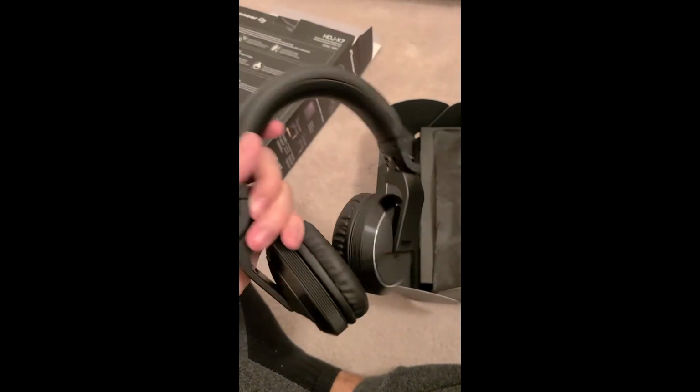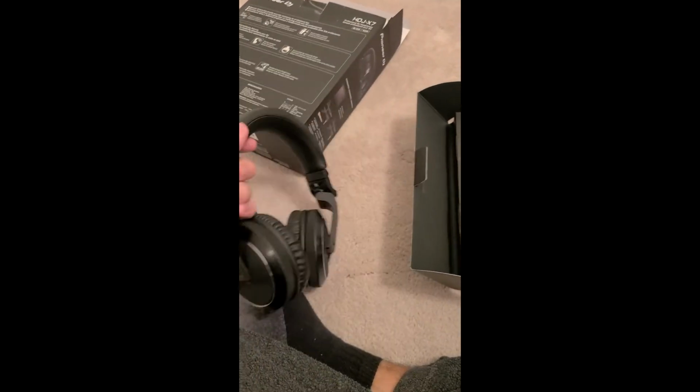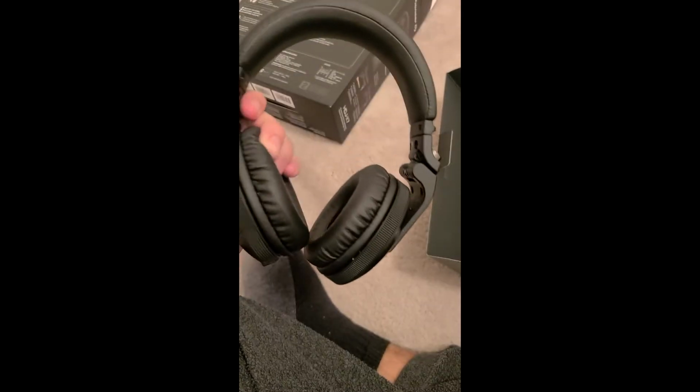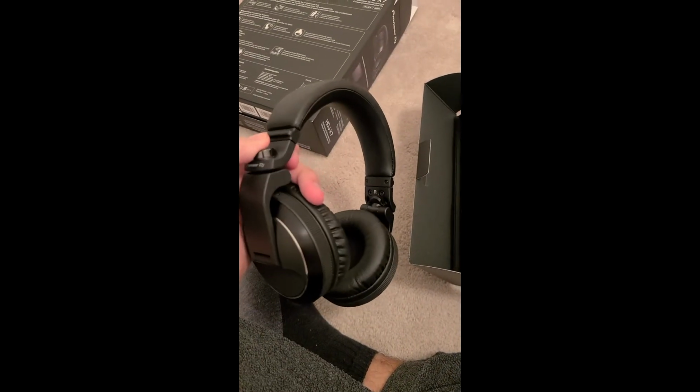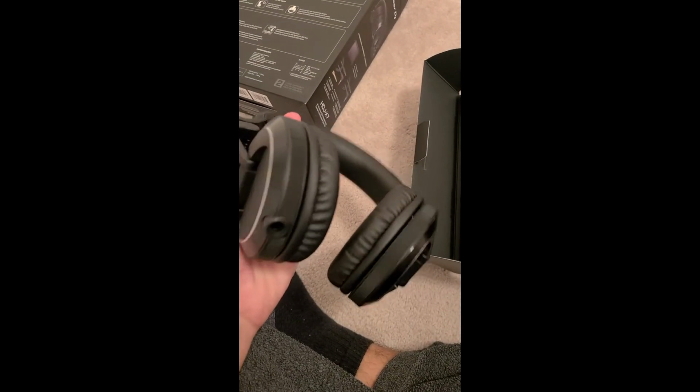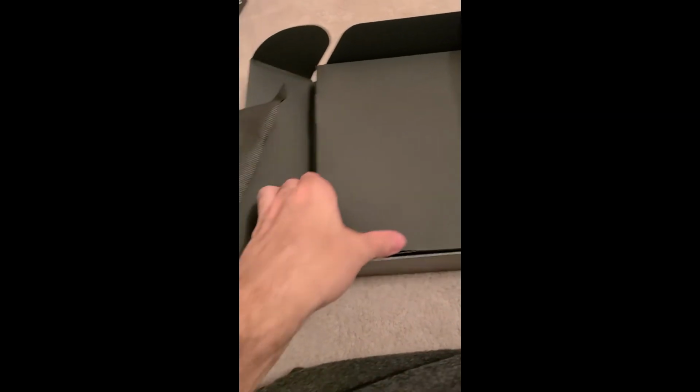Yeah, this has some weight to it. Doesn't really feel too cheap, honestly. Yeah, I'm kind of excited to see what it sounds like. What else do we have in here? Guessing some accessories as well as the wire.